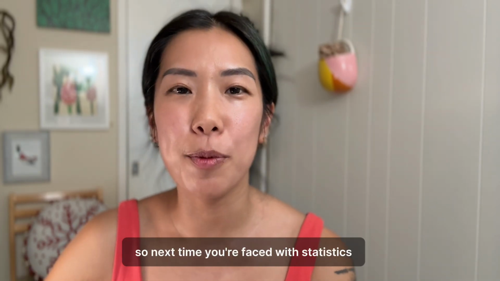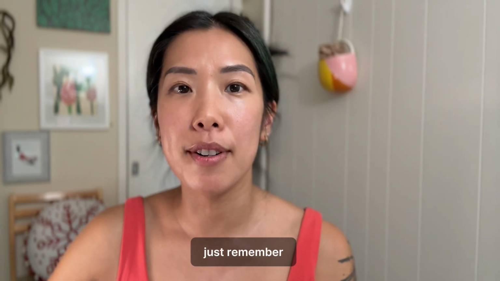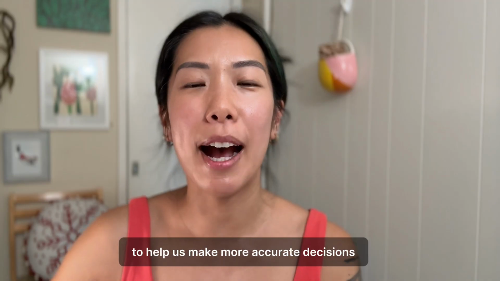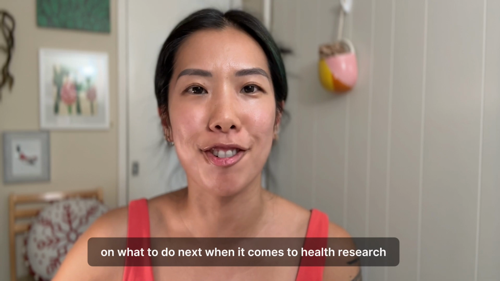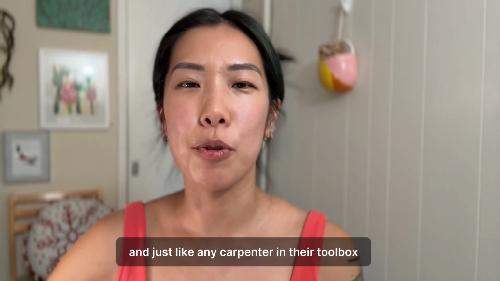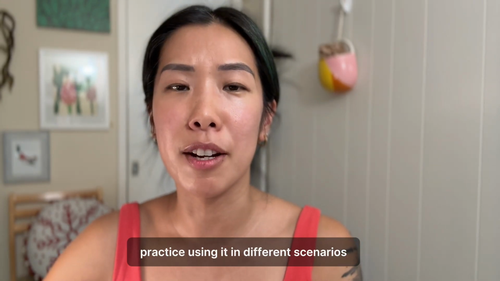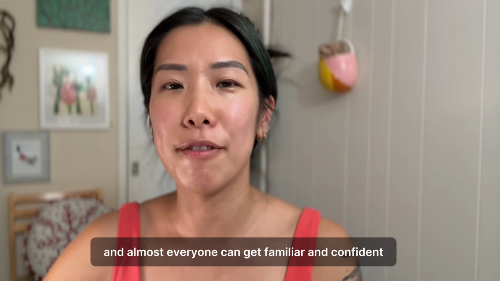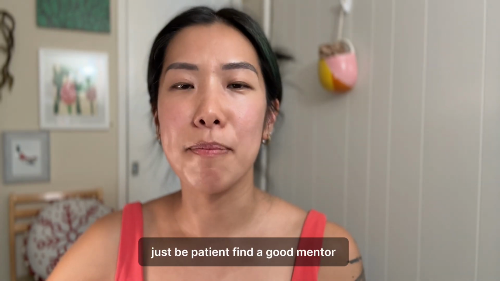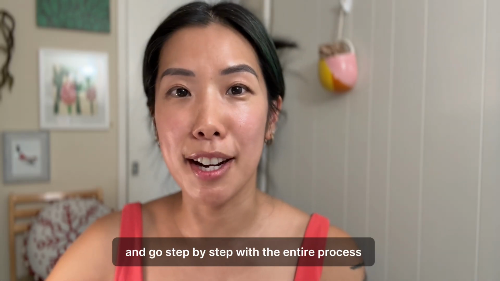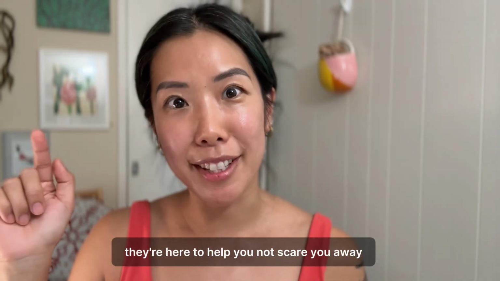So next time you're faced with statistics, whether it be in class or seeing it on the news, just remember, biostatistics is simply a tool to help us make more accurate decisions on what to do next when it comes to health research. And just like any carpenter and their toolbox, the key is to learn what each tool does, practice using it in different scenarios, and almost everyone can get familiar and confident enough with biostatistics. Just be patient, find a good mentor, and go step by step with the entire process. Embrace the numbers. They're here to help you, not scare you away.